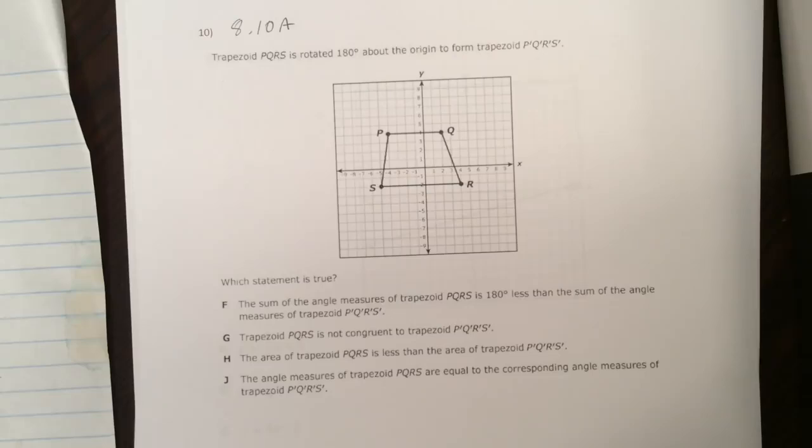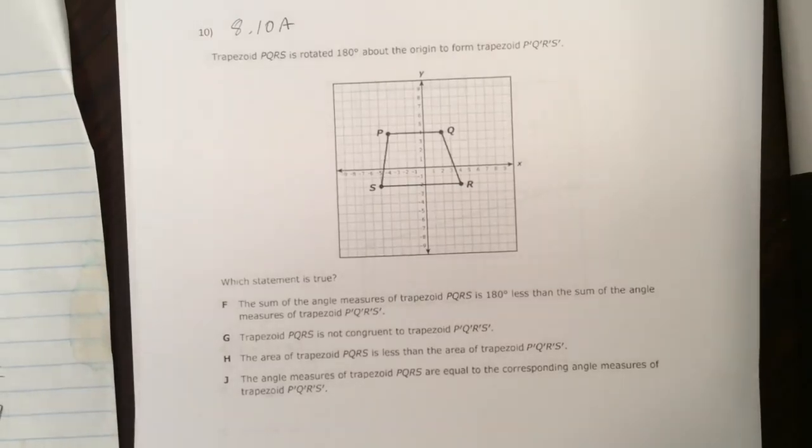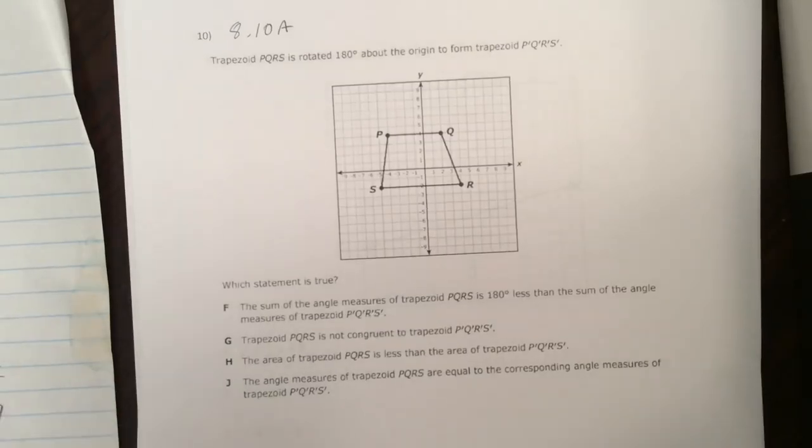So they're going to rotate it 180 degrees. Let's look at that rule. Let me get my phone. These rules are not on your formula chart, so you will need to have them memorized.